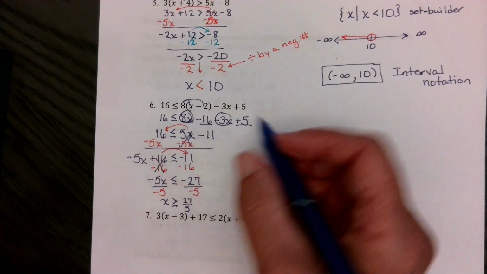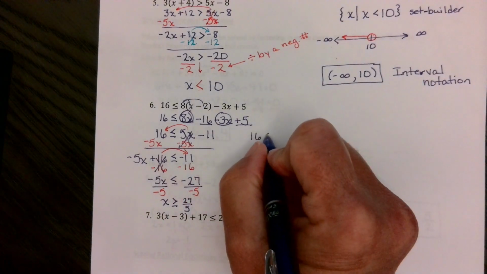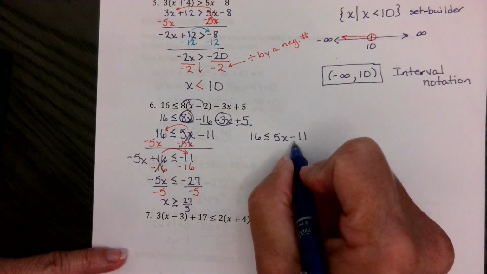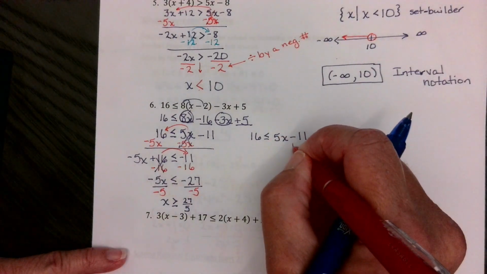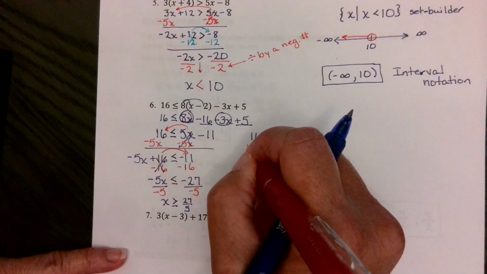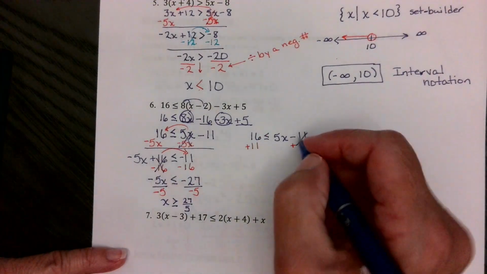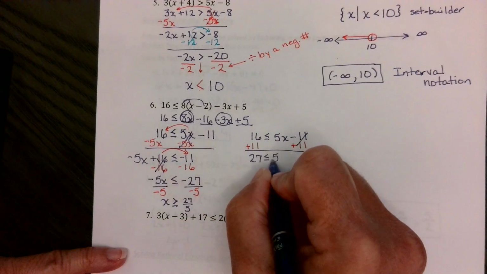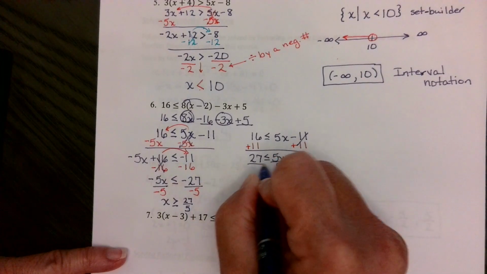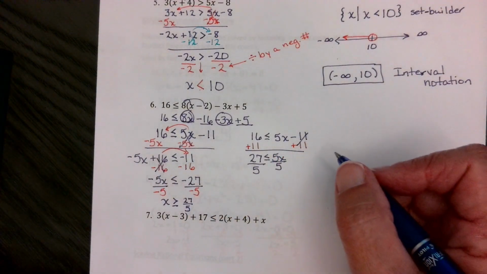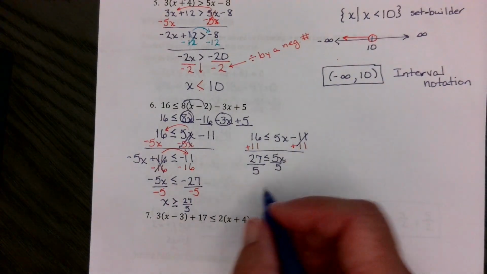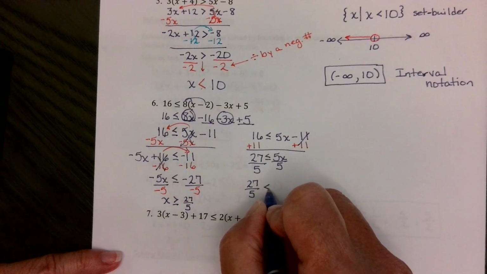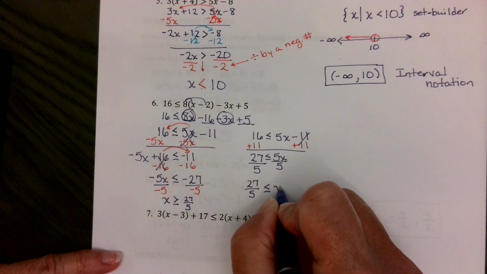Let me go back up to here, because some of you, and it's perfectly fine, would have said, and this is how I would have worked it, add 11 to both sides, and I get 27 is less than or equal to 5x, divide by a positive 5. Because we're dividing by a positive 5, our symbol stays the same. So I have 27/5 is less than or equal to x.